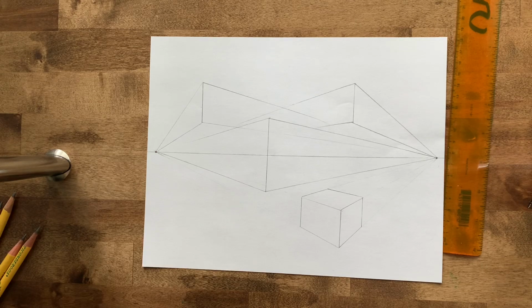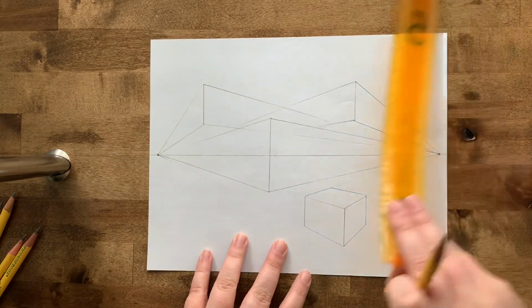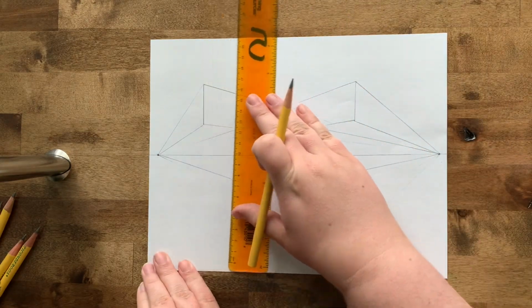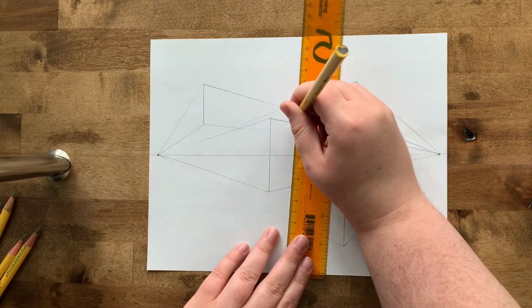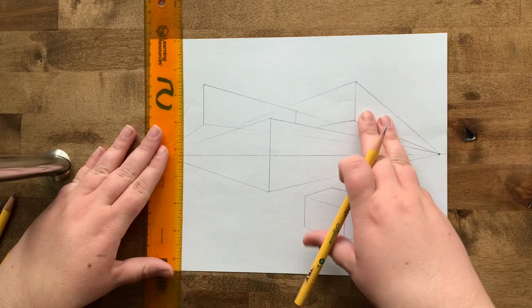Once I finish drawing the sides of my boxes, then I can decide how far back they're going to go in space. At this point, I'm beginning to think about composition. What are my boxes going to look like all together next to each other?